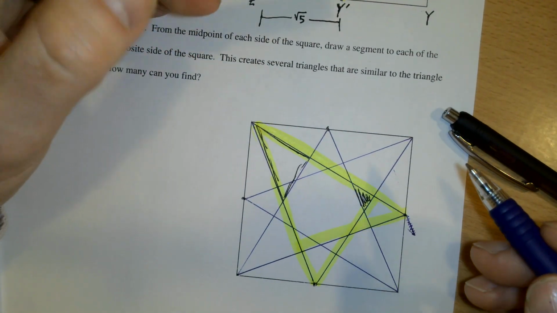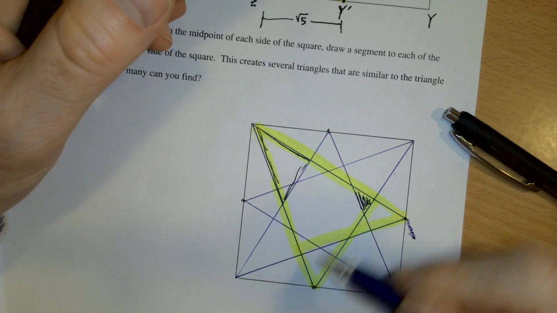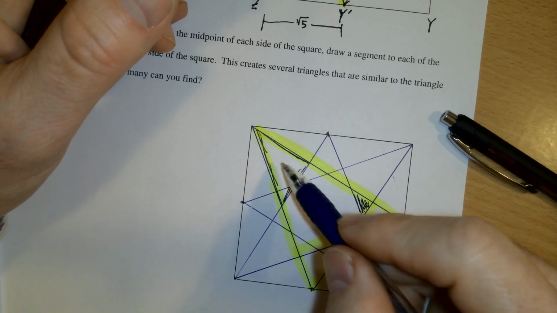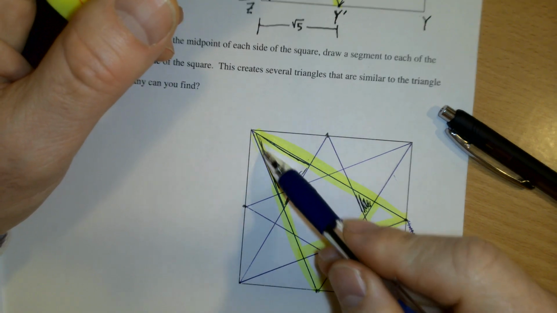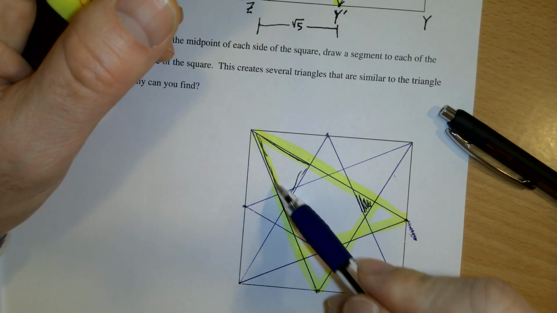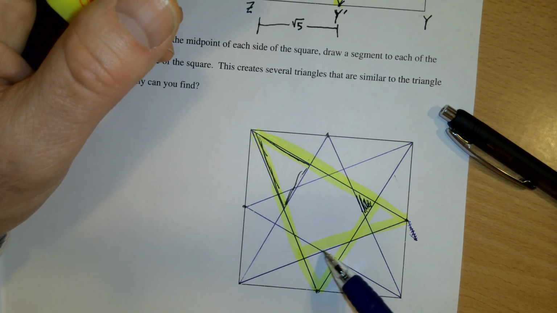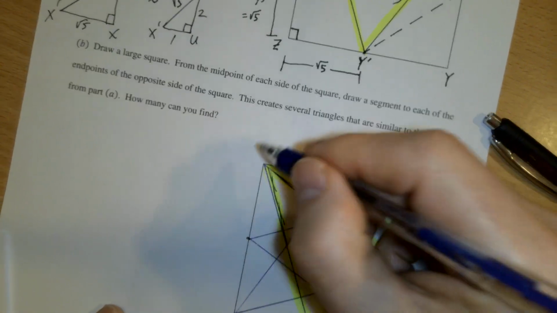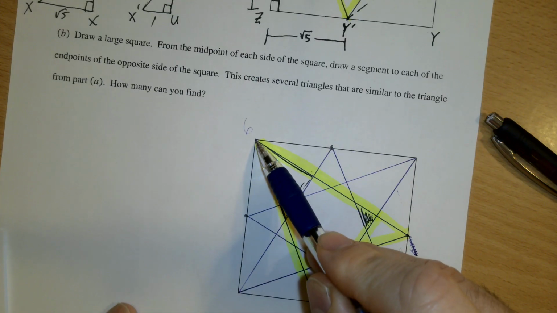Instead of having the right angle here, we have a right angle here. So the mirror image of this triangle is this triangle. The mirror image of this triangle is going to be this triangle. So now we have found 6, looking at it just from this perspective, starting at this point.